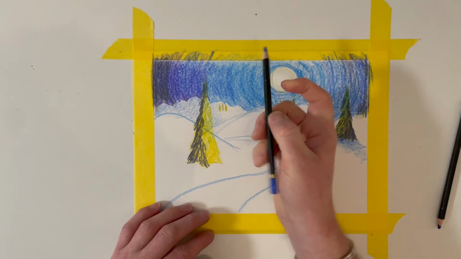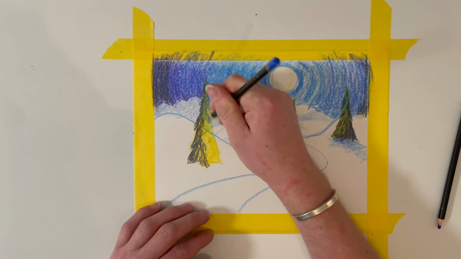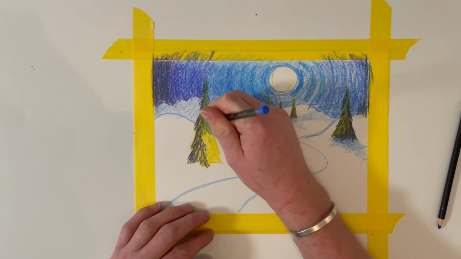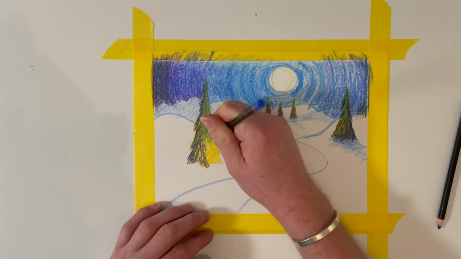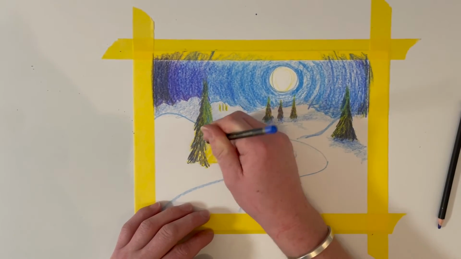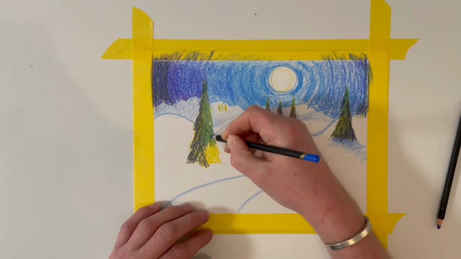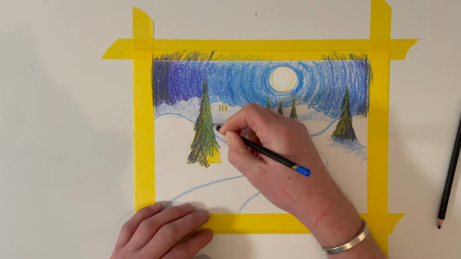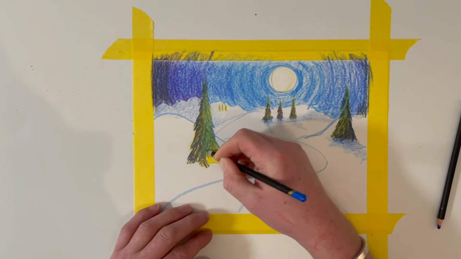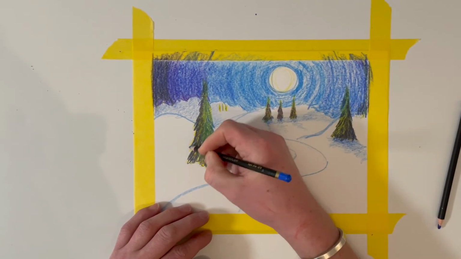And I'll go in with the lighter blue on this side. And as you can see, the hillside starts to all blend in with the green foliage. The path has disappeared, and in its place is a lovely Christmas tree. There we go.